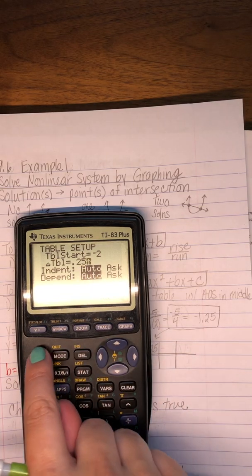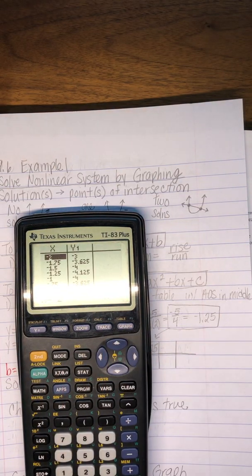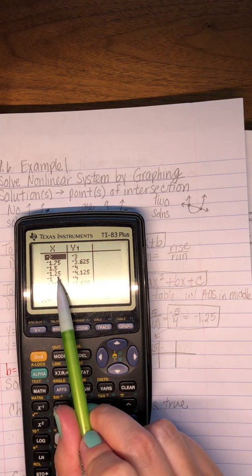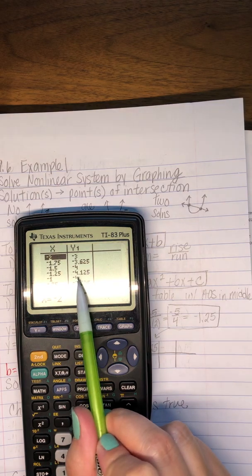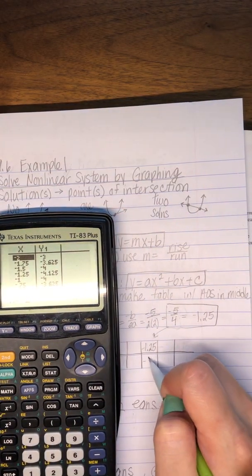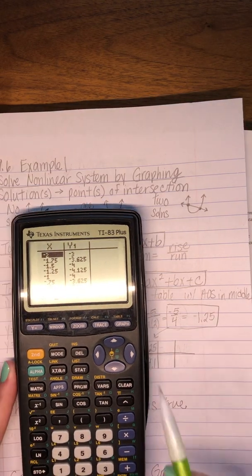Now let's do second, table. And look at that, we can see our axis of symmetry here, our negative 1.25. And let's put this number in. We can just round it to the tenth place because we're going to graph it by hand. We'll put in negative 4.1.